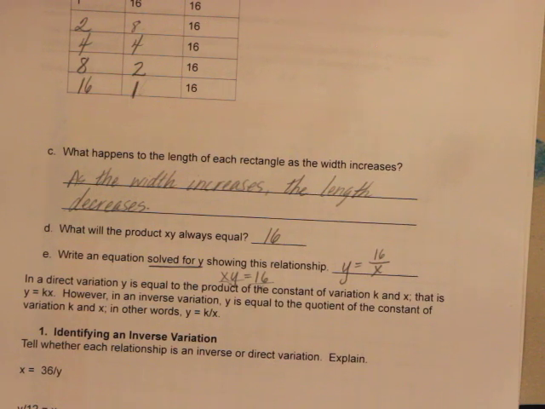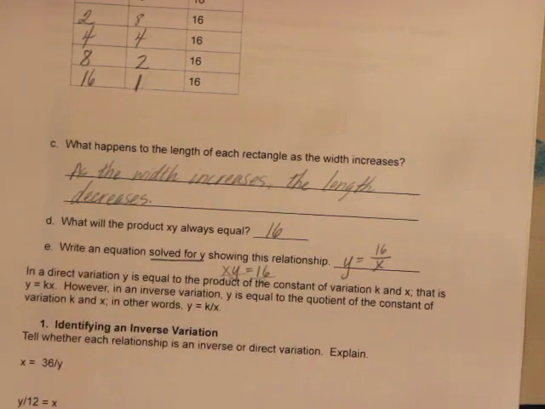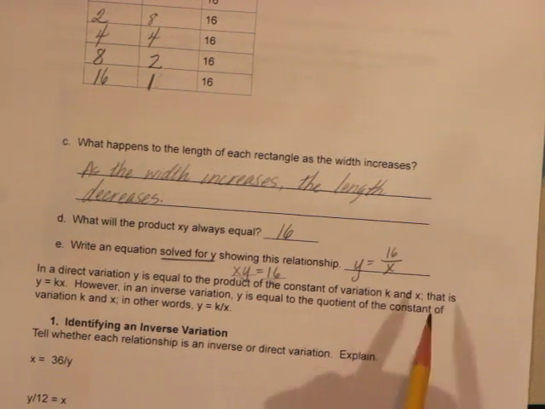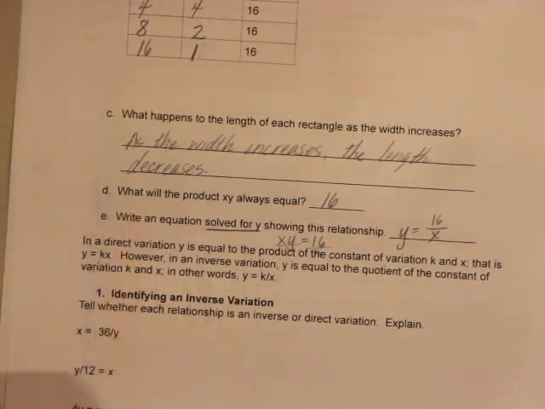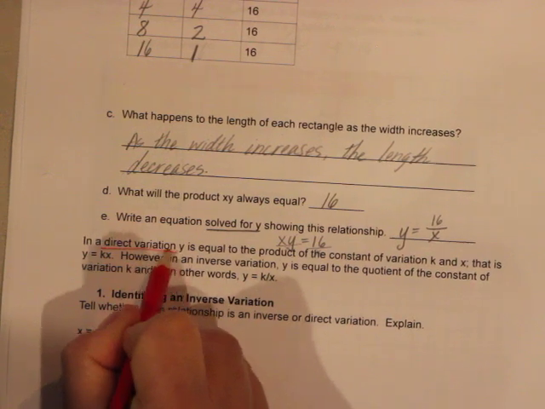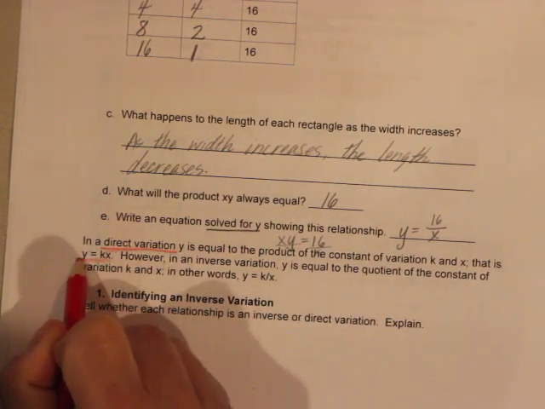Now, in a direct variation, y is equal to the product of the constant variation k and x. So in a direct variation, y equals kx.